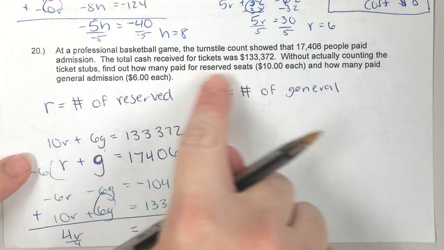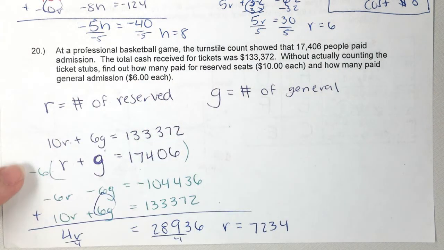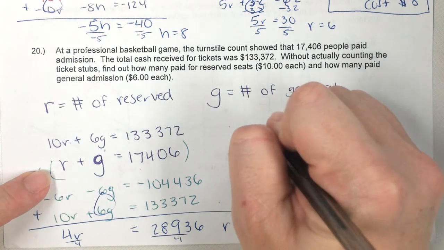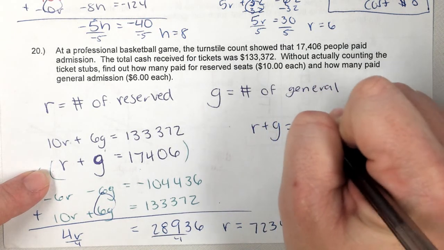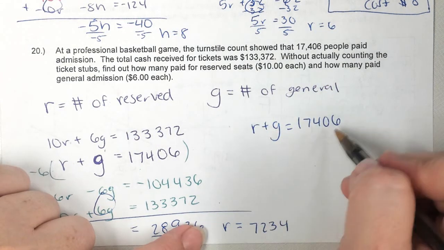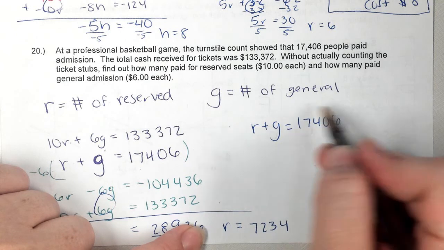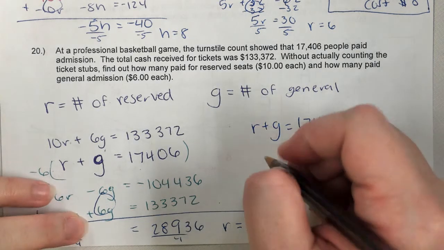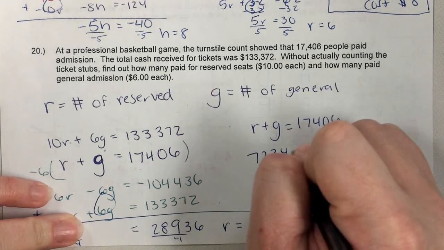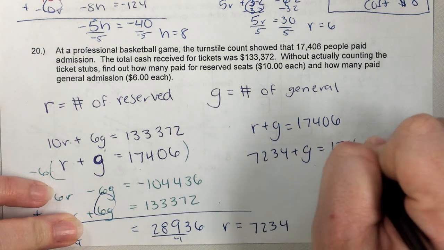And it wants to know how many paid reserved and how many paid general admission. Well, the nice thing is that second equation is going to be really simple to plug that into. Okay, so I know R plus G equals 17406. Technically we can just subtract that from the total, but I'm still going to set it up as an equation. 7,234 plus G equals 17406.